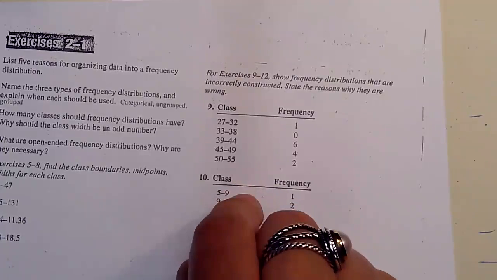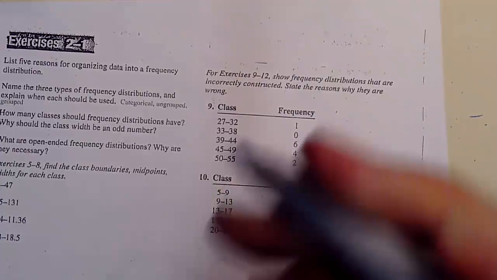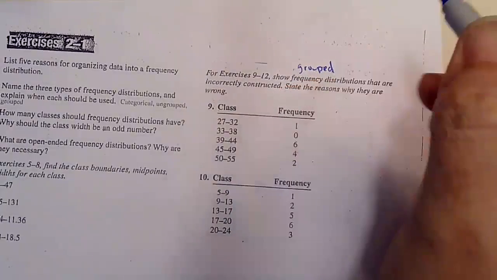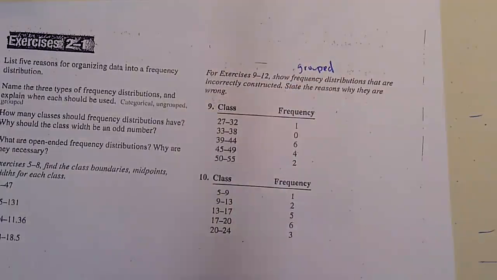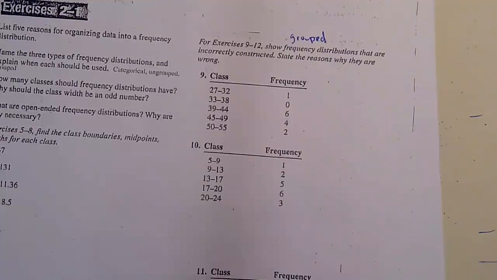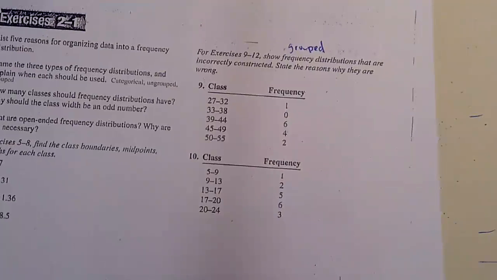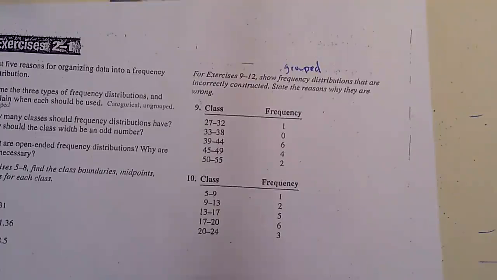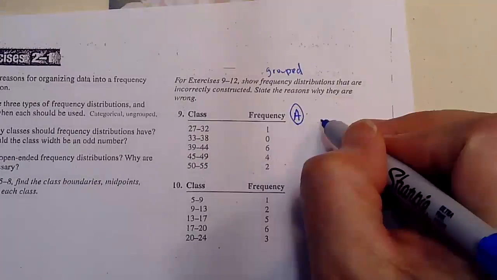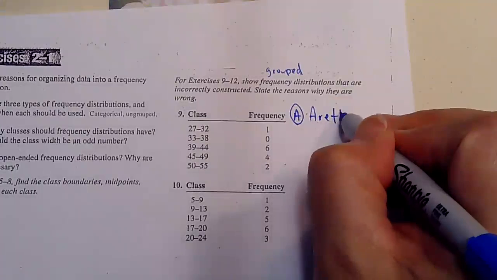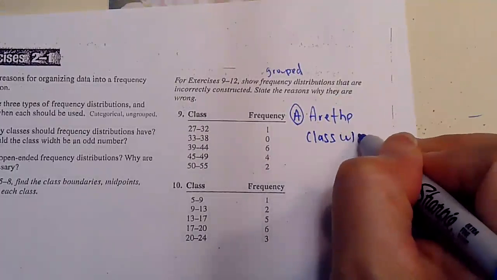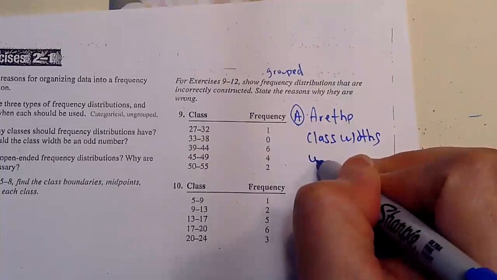These are group frequency distributions. These are called grouped frequency distributions. And there's something wrong with them that are incorrectly constructed, but then they want you to state the reason why they're wrong. So the reason why they could be wrong is either you want to ask this: are the class widths uniform?